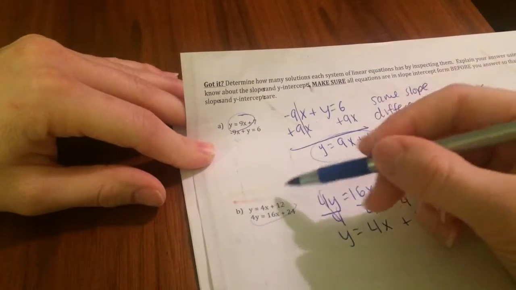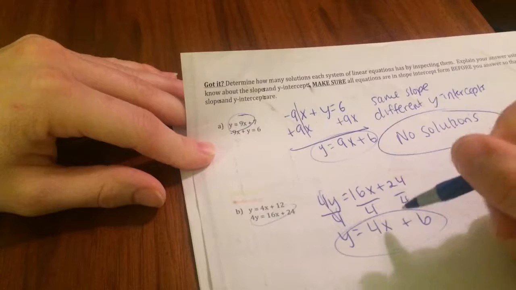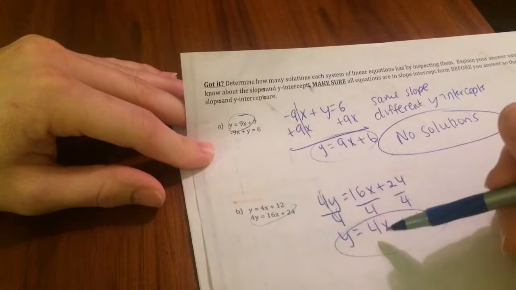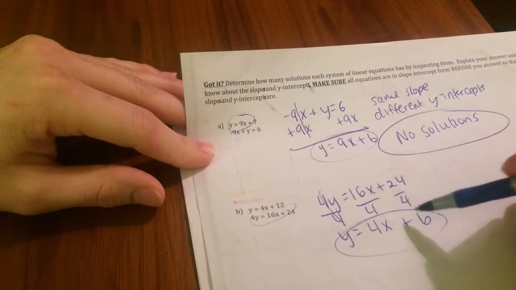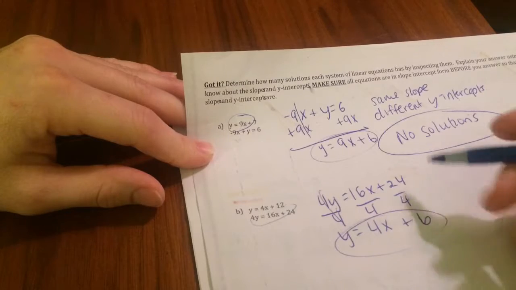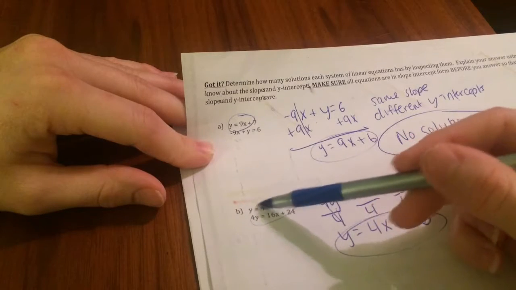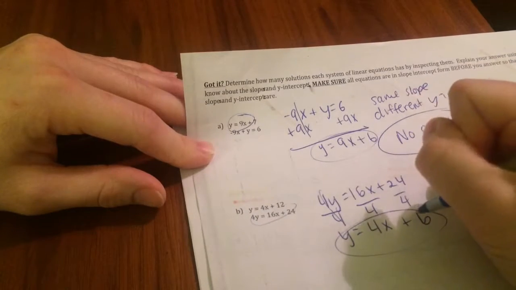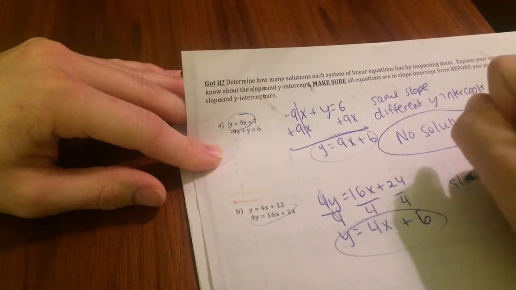Now let's look at our two equations. We just rewrote the second equation in slope-intercept form, and we got y equals 4x plus 6. And then our first equation is y equals 4x plus 12. So again, the slopes are the same.